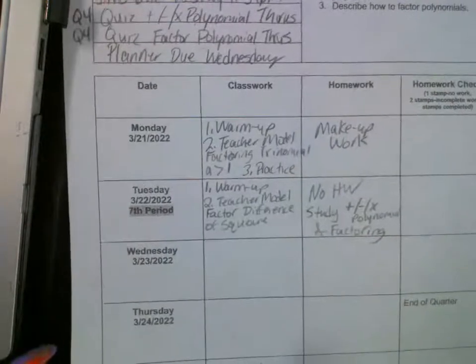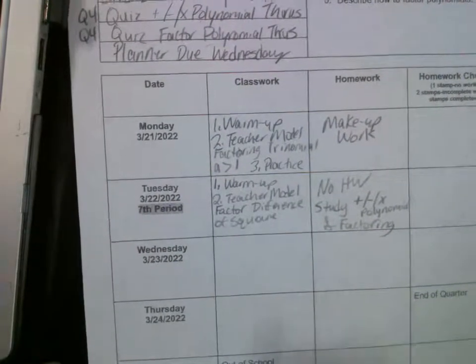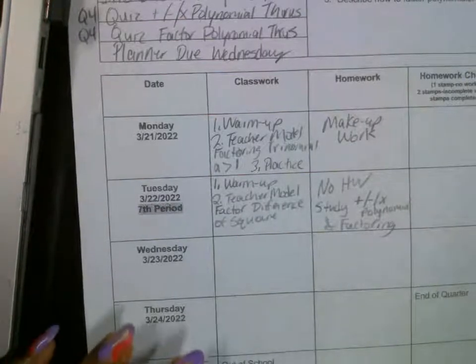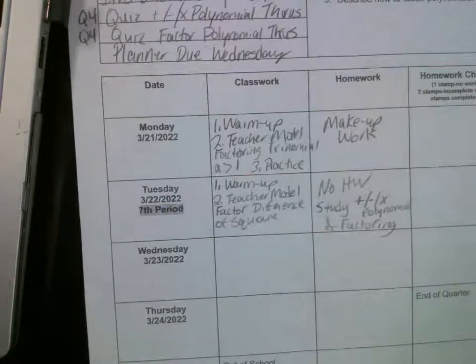Okay. GCF, grouping, factoring a trinomial where A is equal to 1. Factoring a trinomial like we did yesterday where A is greater than 1. Please go back and look at those notes. I'll pause for the calls and give you time to get your warm-up completed.